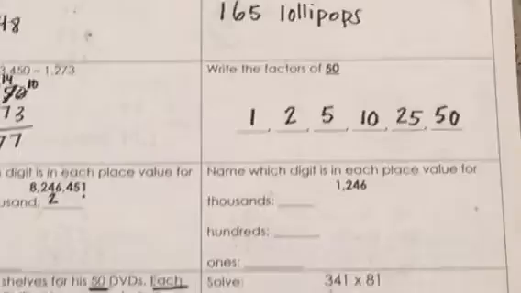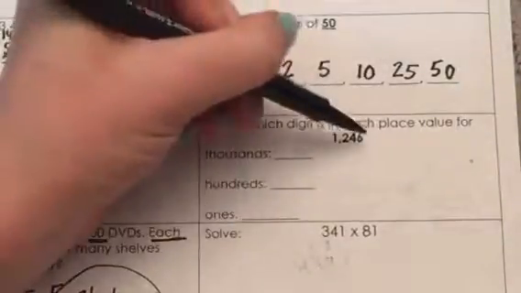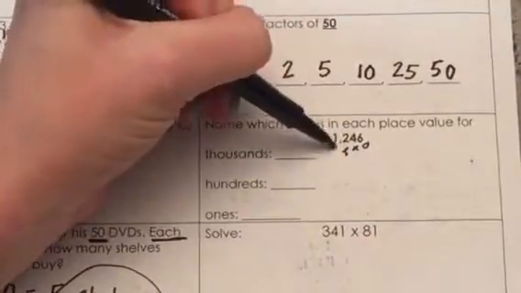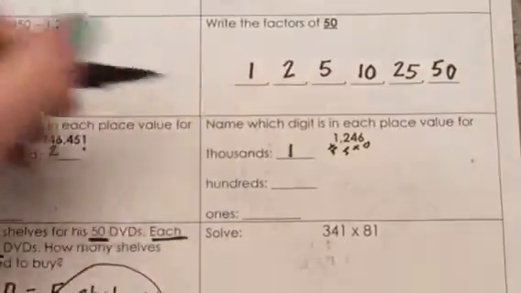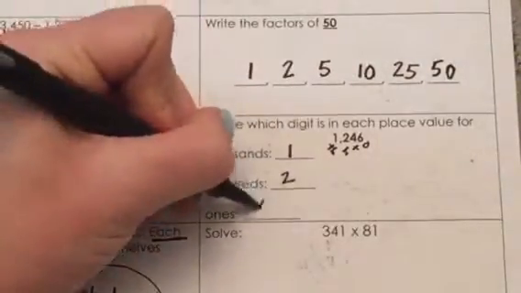The next one is, again, just place value. We're just making sure that we still remember this skill. It says, write which digit is in each place value for 1,246, so thousands. We have ones, tens, hundreds, thousands. So that's 1, hundreds, 2, and in the ones place there's a 6.